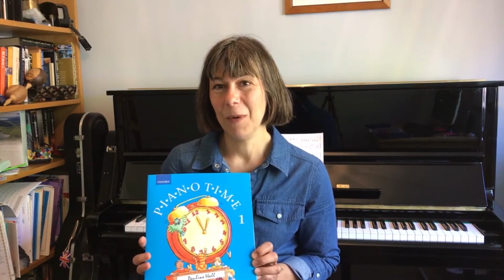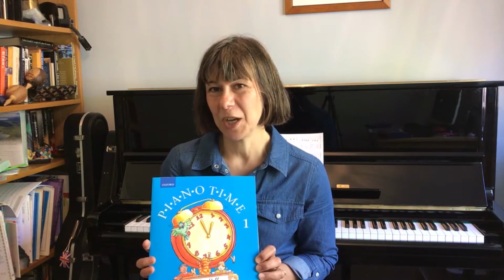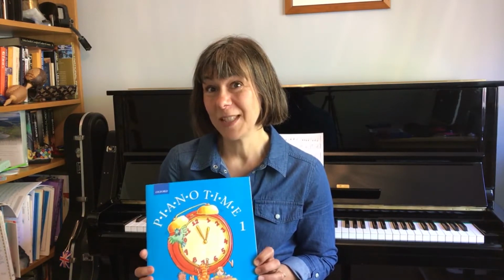So what you might want to do is get hold of a beginner's piano tutor, because I think you'll be quite encouraged to find out you can play quite a few of the early tunes. The one I really like, which is a reach across here, is Piano Time by Pauline Hall. And if you go for the blue book, Piano Time 1, you'll be able to look through the first few tunes and you should be able to play them.